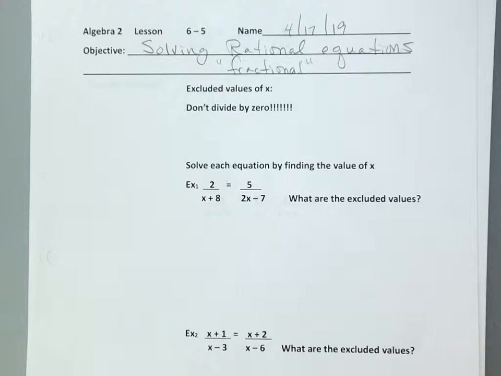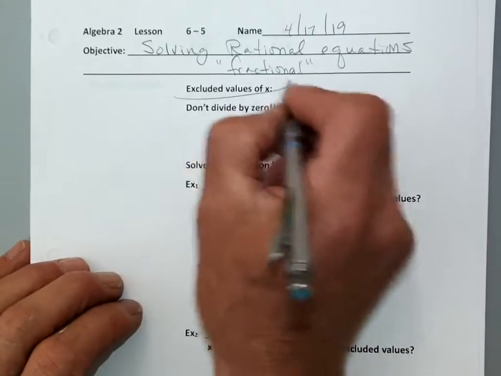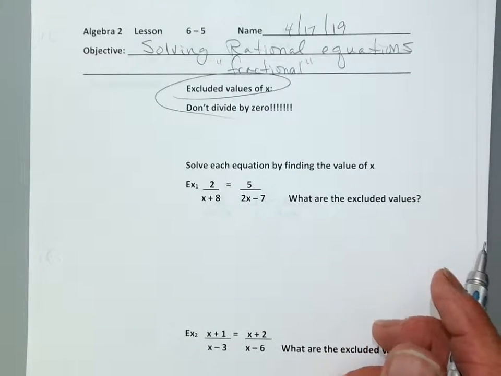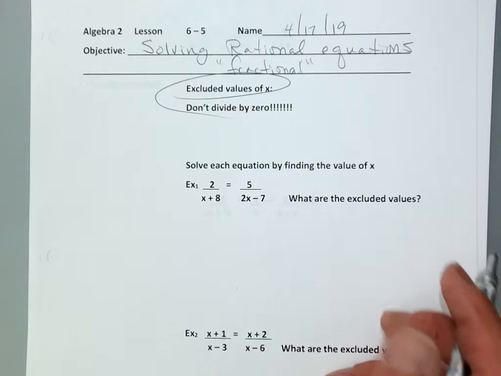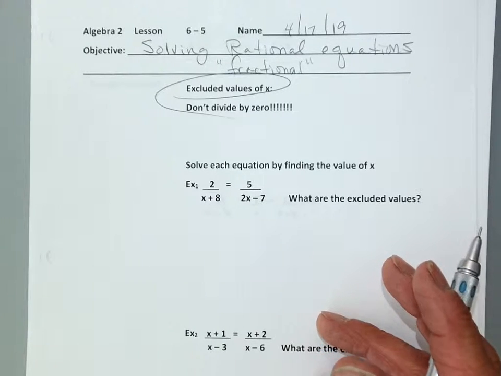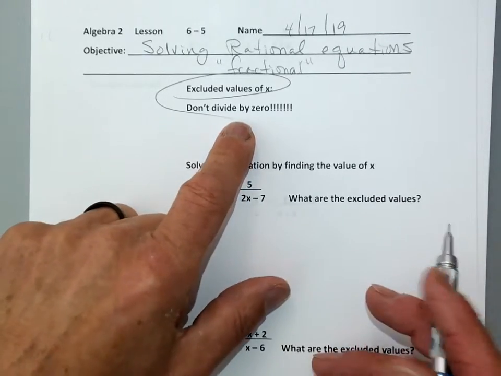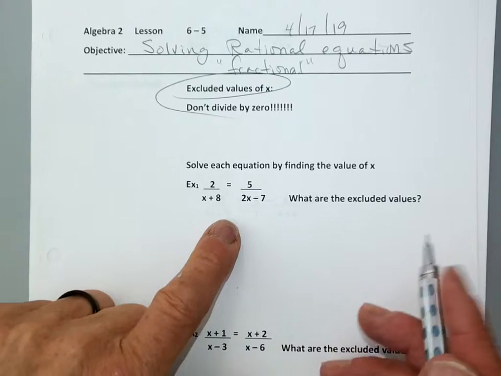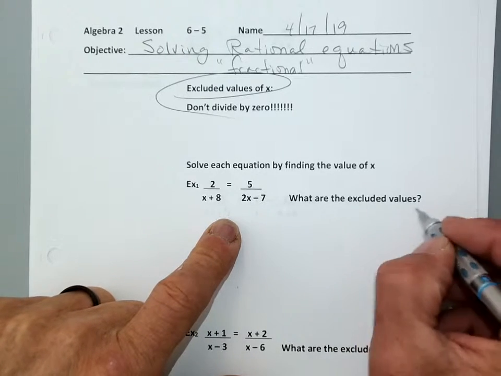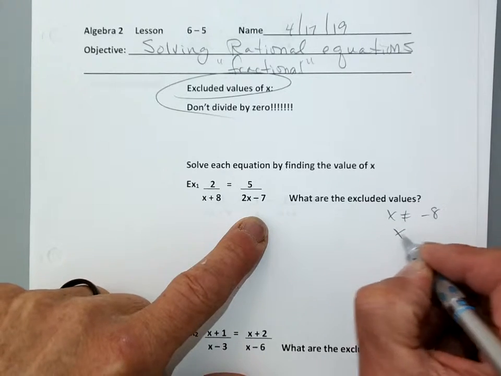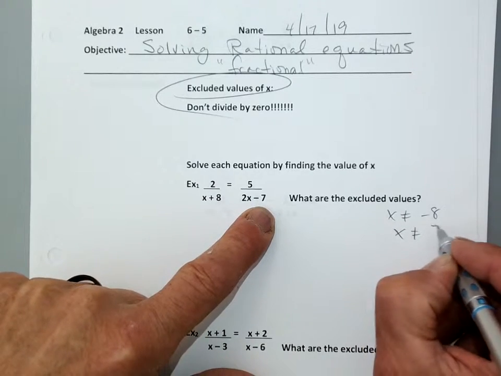But before we do anything, we have to talk about the excluded values. When I solve these, the very first thing I do is look at what x cannot be, because if I get one of those answers, I'd have to throw it out. Does that make sense? Then I solve. For example, in example 1, before I even start, I'm going to say x cannot equal -8, and x cannot equal 7/2.